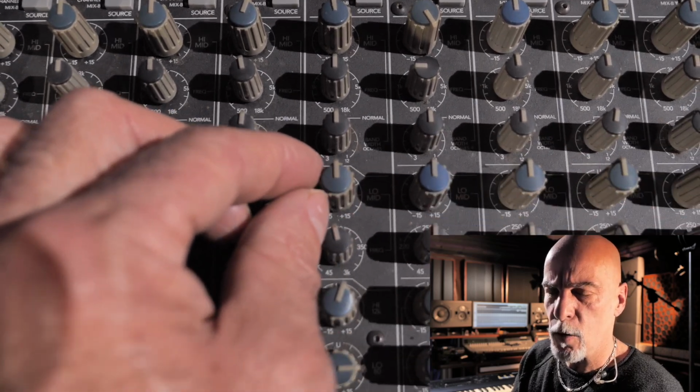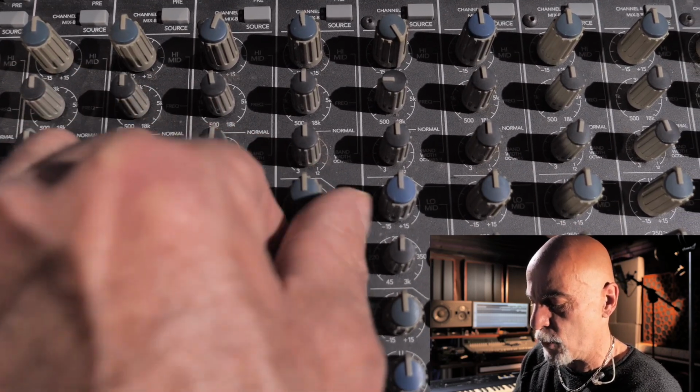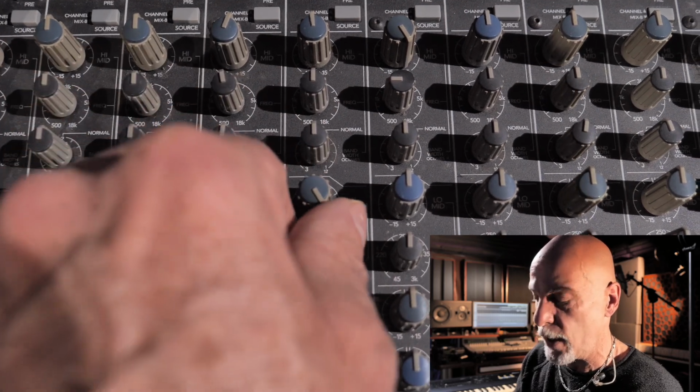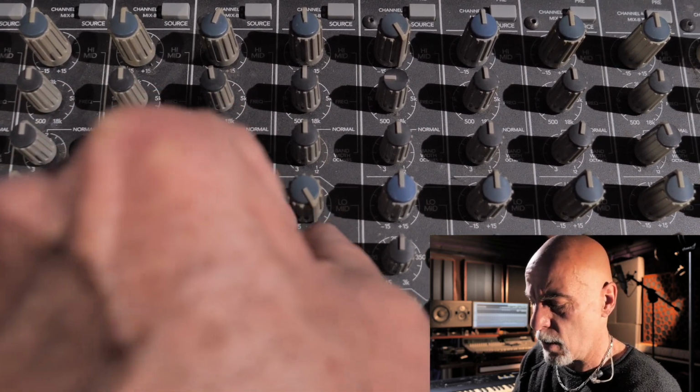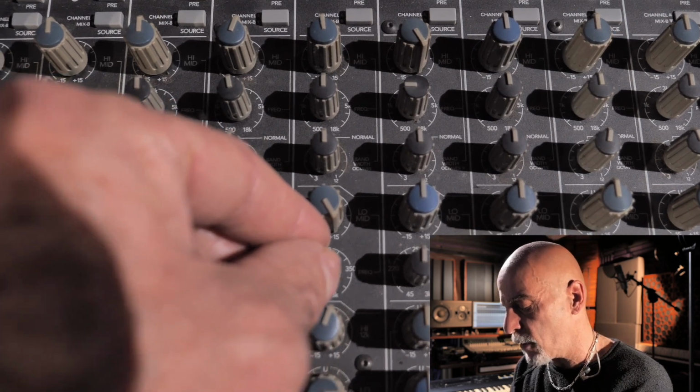Then we go up to the low mids. Let's say we can sweep anywhere from 40 hertz. I'll just boost it all the way. It's really low. All the way up to 3K.